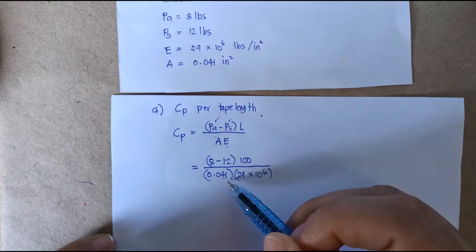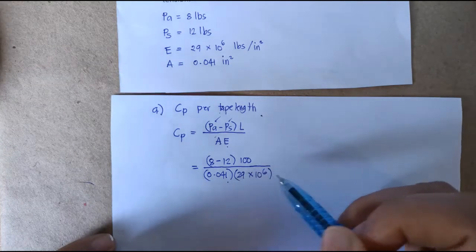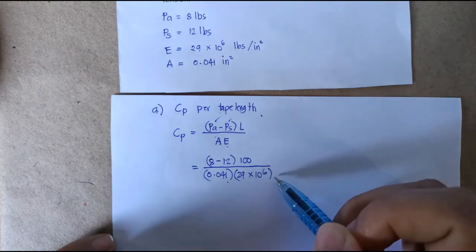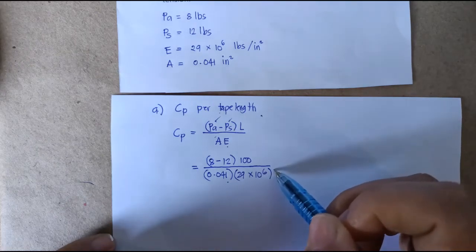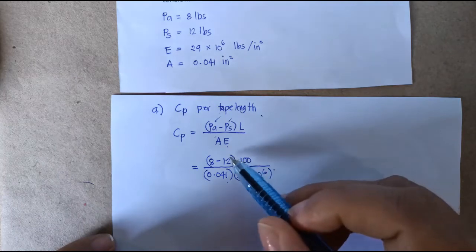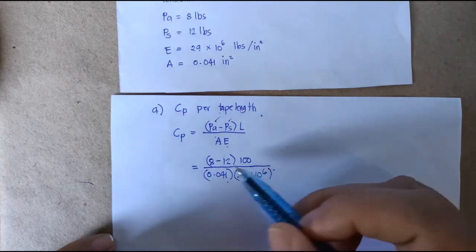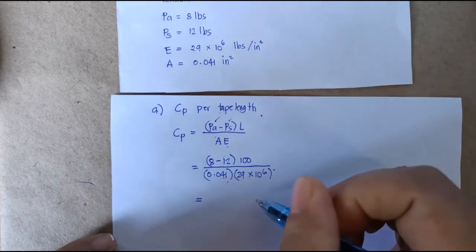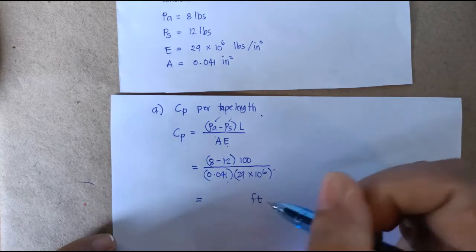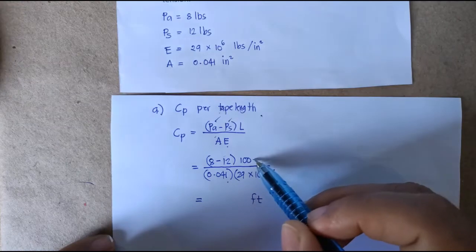So you have the square inch here and per square inch here, so the square inch will be cancelled out, leaving you the pounds. However, you have pounds here and also pounds, so the pounds will be cancelled out, then will give us the unit of feet.